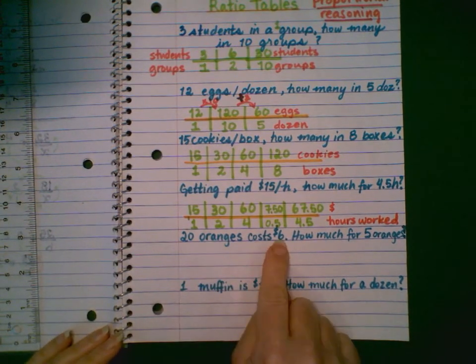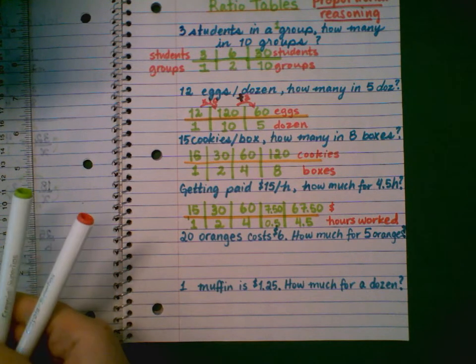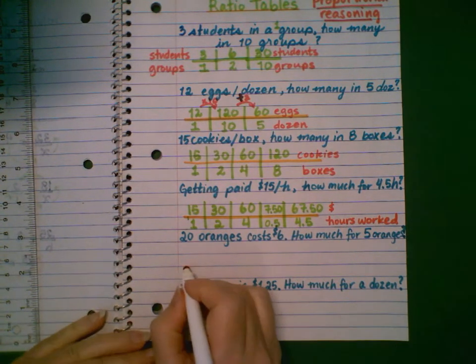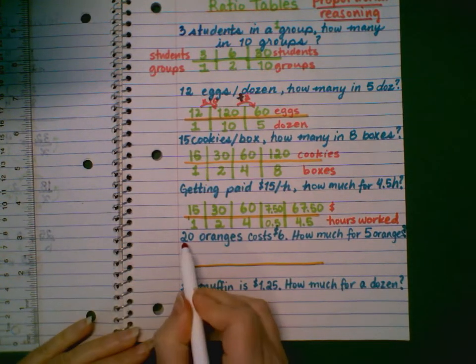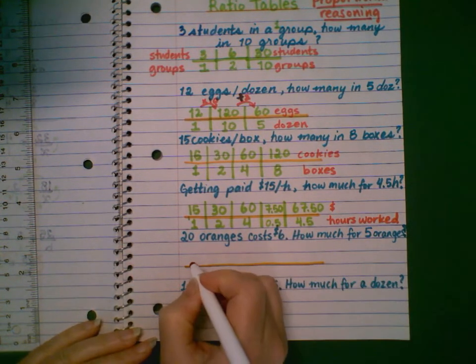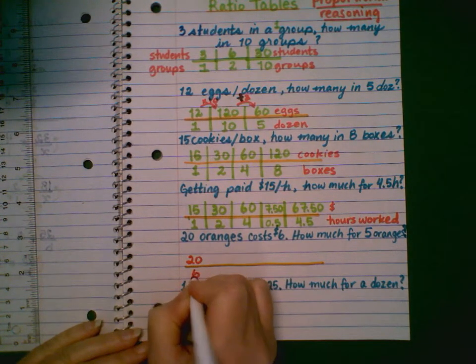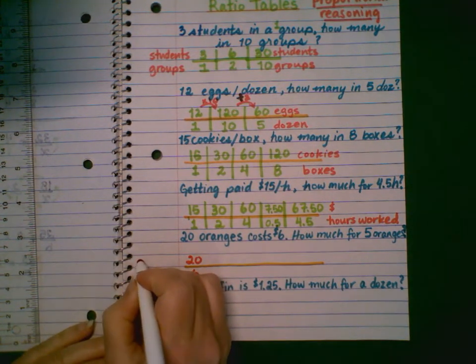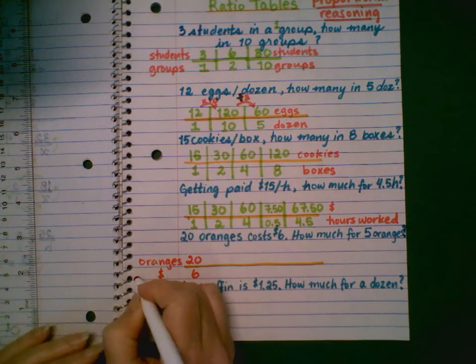Okay, 20 oranges cost $6. How much for 5 oranges? So this one I'm going to have to be dividing down. So 20 costs 6. And I'm comparing oranges to cost.